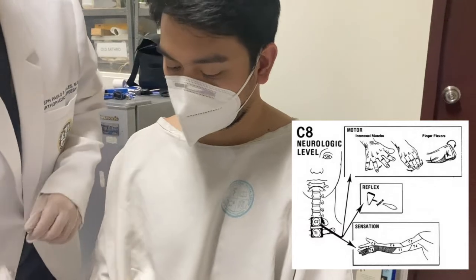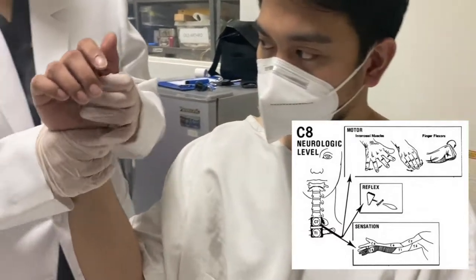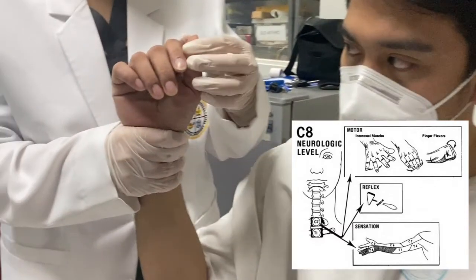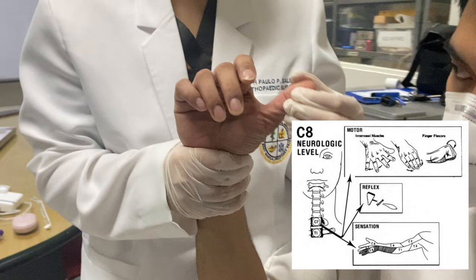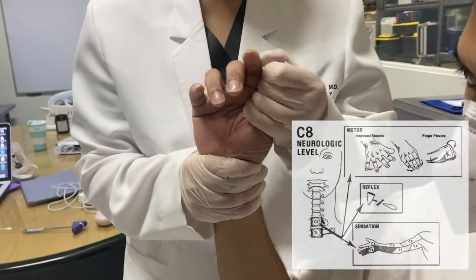To test thumb adduction, the patient's palm faces upward. Stabilize the wrist by holding the ulnar side of the wrist and hand. Take hold of the thumb in an abducted position and instruct the patient to adduct the thumb against resistance.